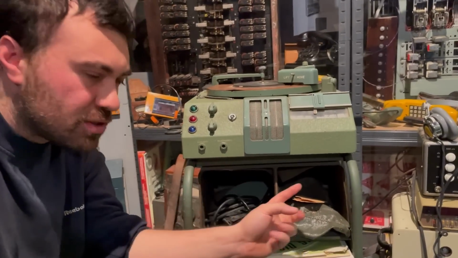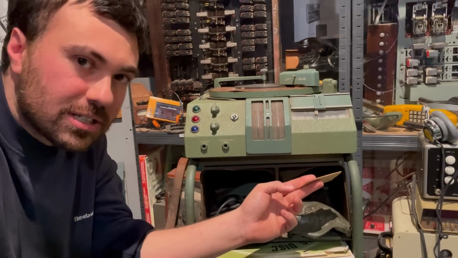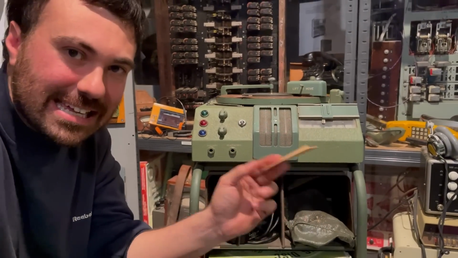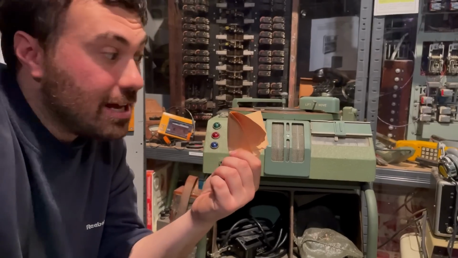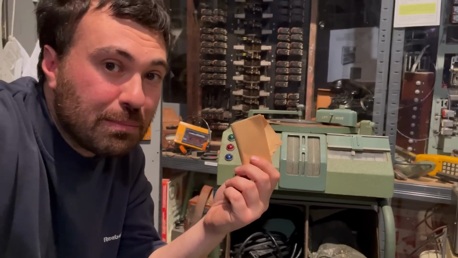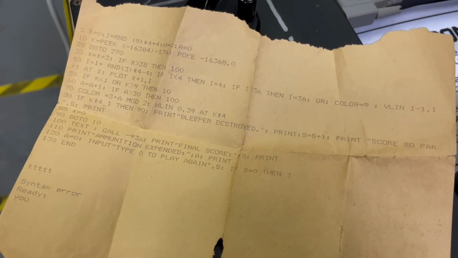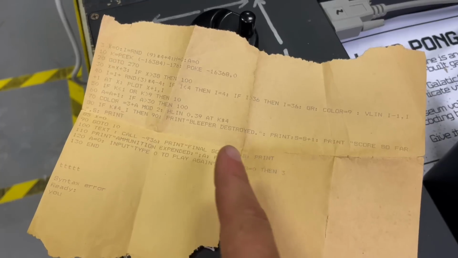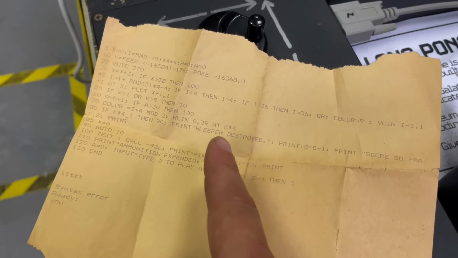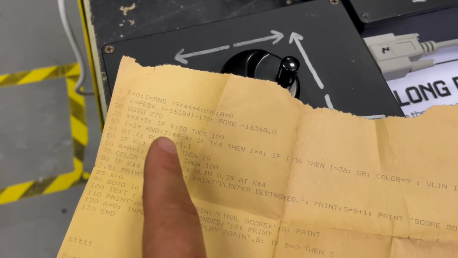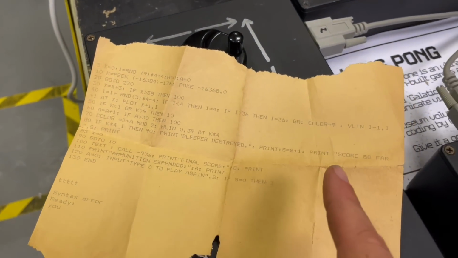What we're talking about today is this little mystery piece of paper that I found tucked inside the EMI Dicta, and on it is some very mysterious computer code. Here it is. My best guess is that it's some kind of game. It says Bleeper destroyed, and you can do things like peek and all sorts of things.